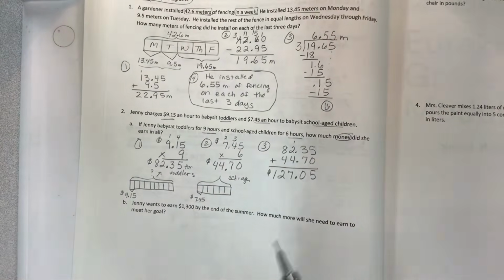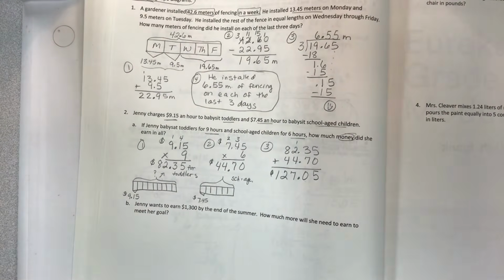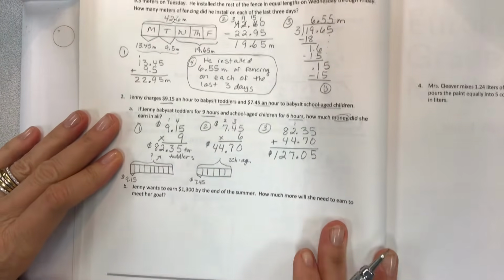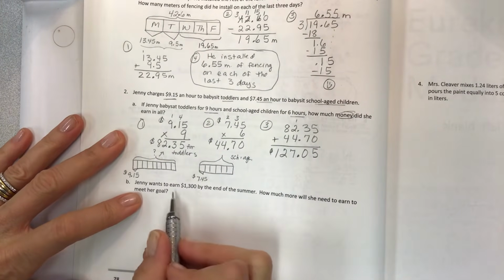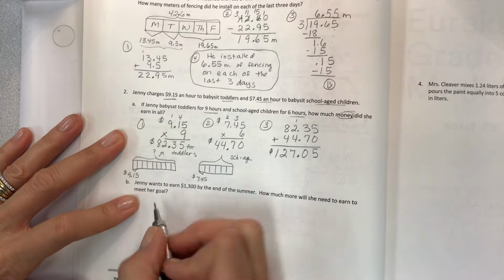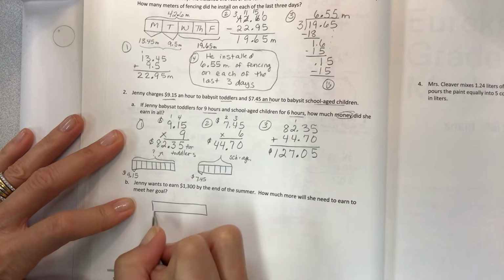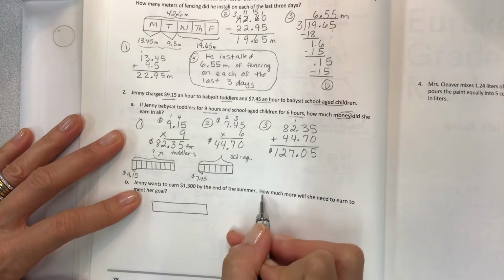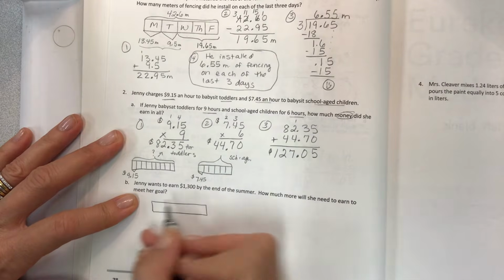And then you can combine those two together to get your total. Okay, next one. Jenny wants to earn $1,300 by the end of summer. Let's start out with the tape diagram. Oops, I need to finish reading. How much more will she need to earn to meet her goal?